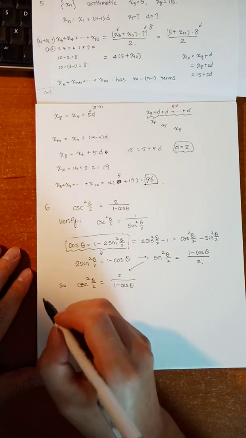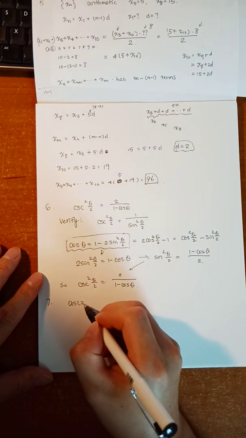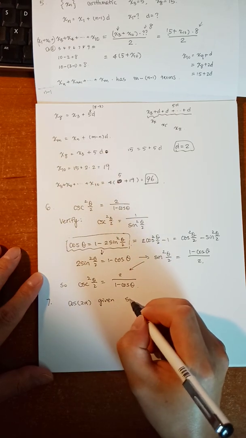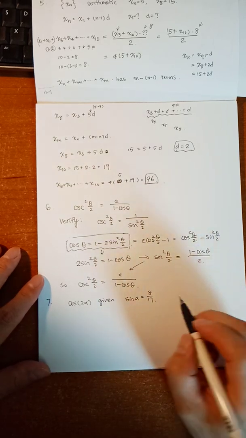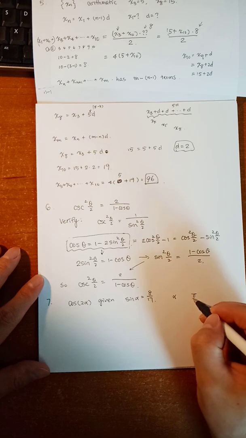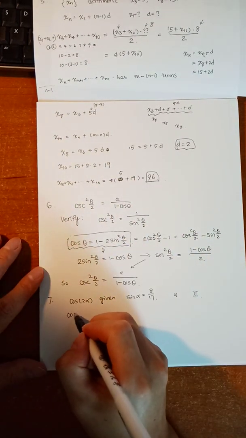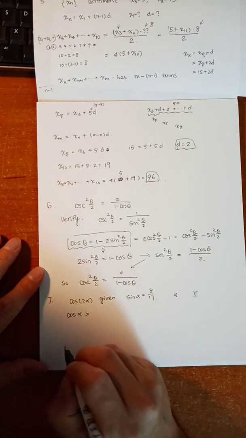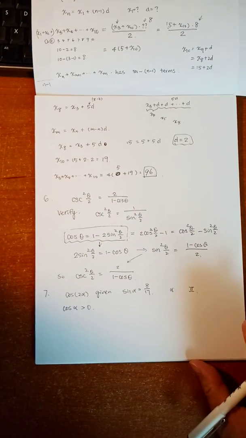Okay, problem 7. We're looking for the cosine 2 alpha, given sine alpha is equal to 8 over 17, and alpha is in quadrant 2. In quadrant 2, the hidden condition is that cosine alpha is negative.